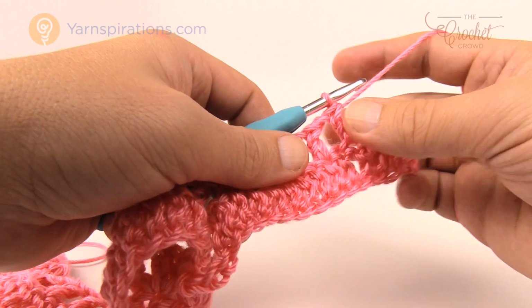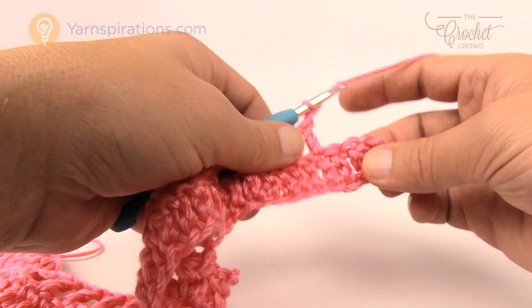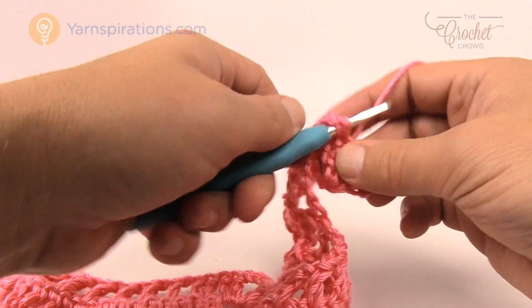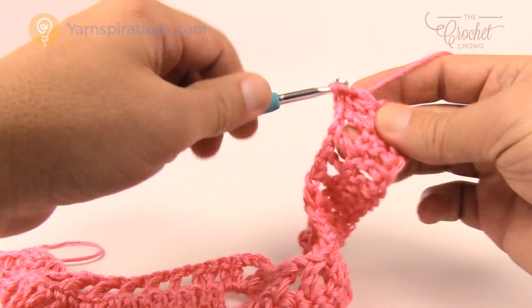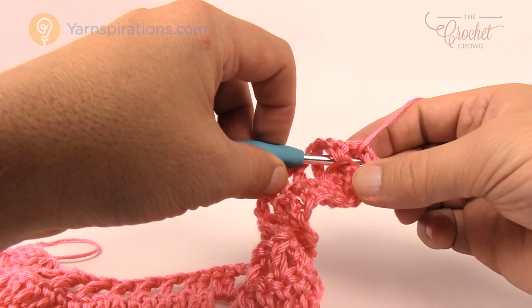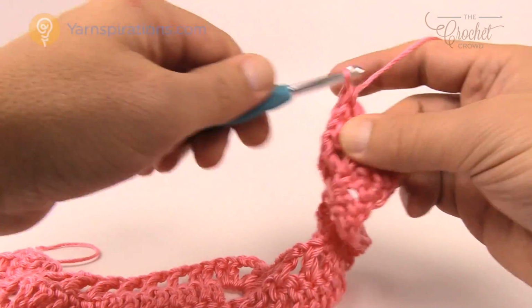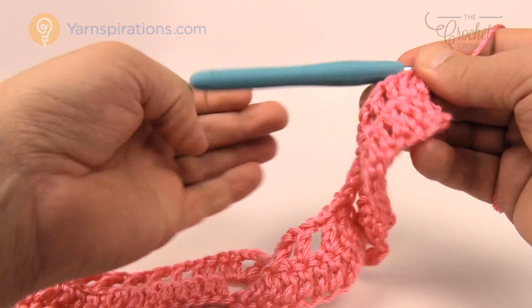Okay, and what we're gonna have then right at the end, so we chain 1 and skip 1, and the final 2 stitches, so there's the one there, are gonna each be 2 double crochets each. So there's 1, and the other one is in the turning chain. So go into the chain, do not go into a gap space, because then it will be really quite opened up for you. So there is your 2 double crochets into the same.